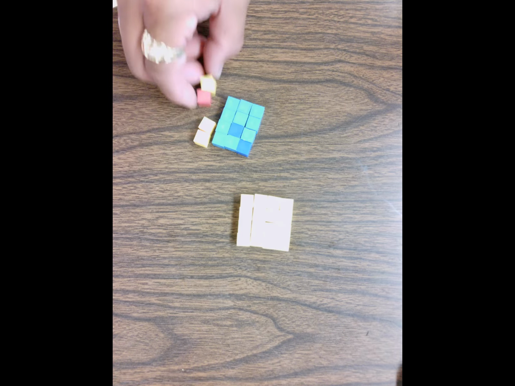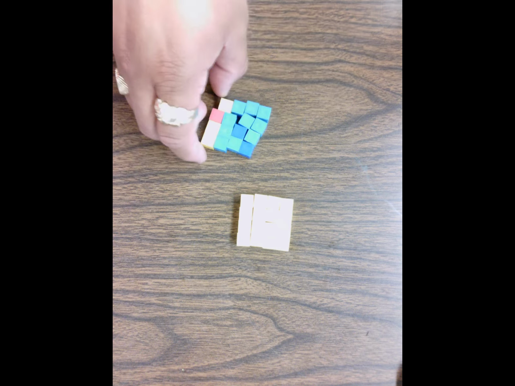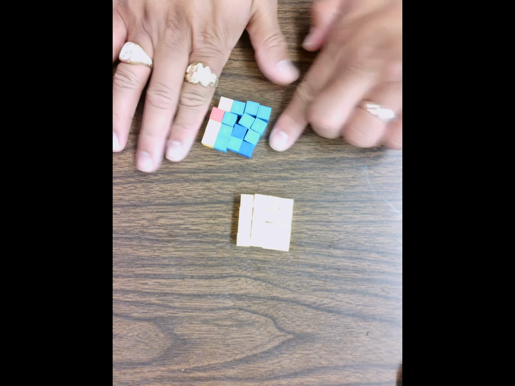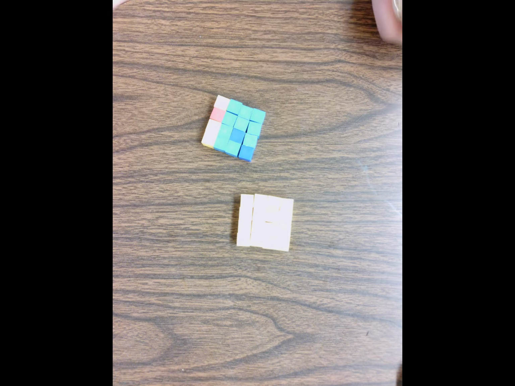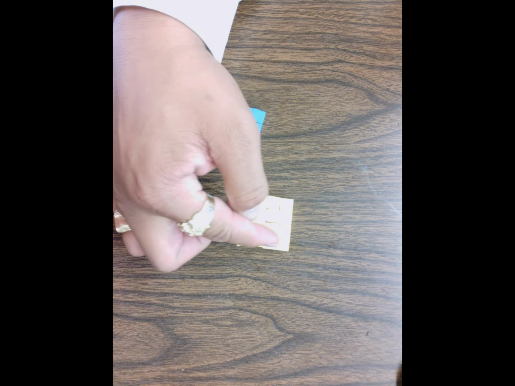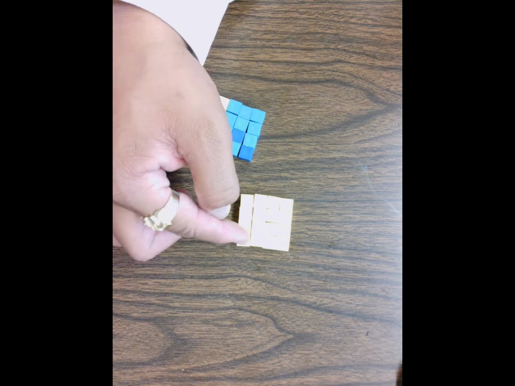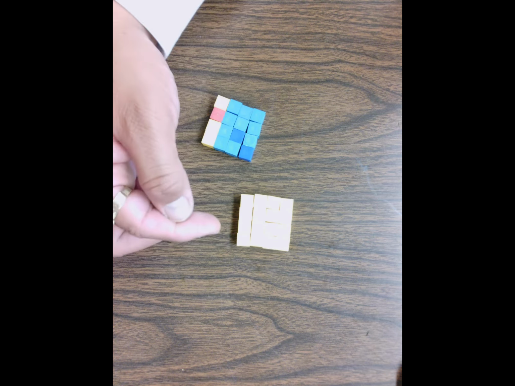Now, class, tell me what is the height of it? 1. Layer 1 has a length of 4, width of 4 centimeters, and height of 1 centimeter.